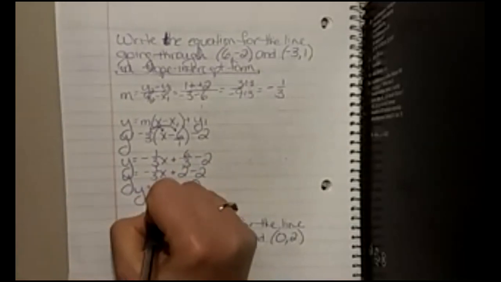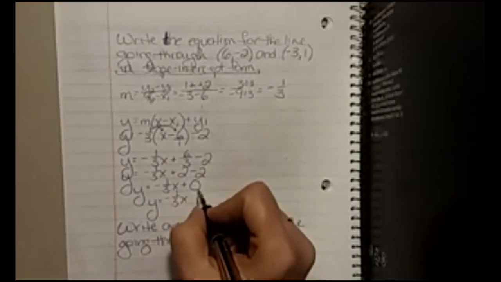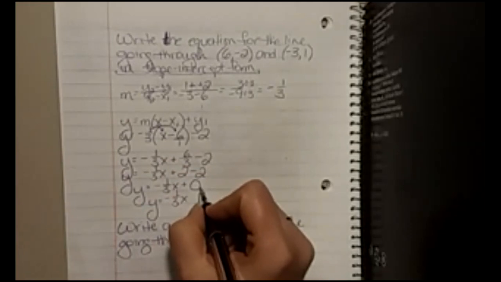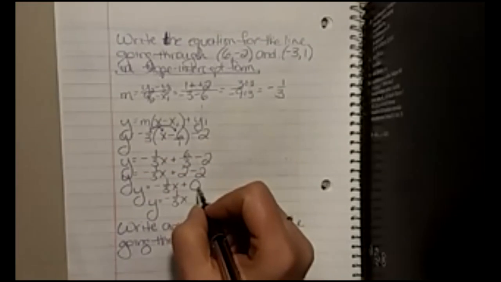So it's y equals negative 1/3 x. This would mean that my y-intercept is (0, 0), because my b value turned out to be 0. Now, you might be asking, again, from the previous problem, would it have mattered if I used the other ordered pair? Let's do it.